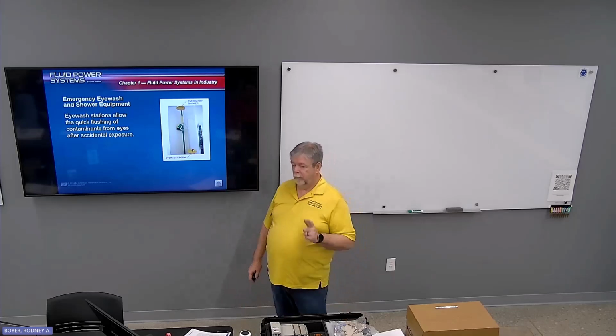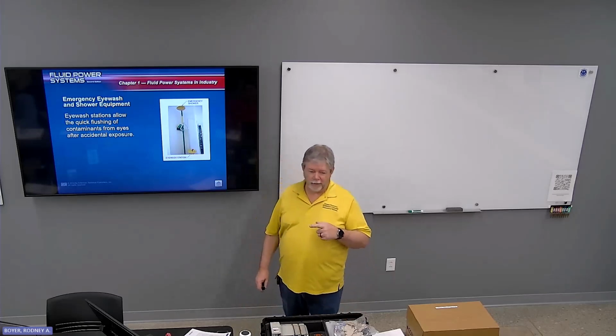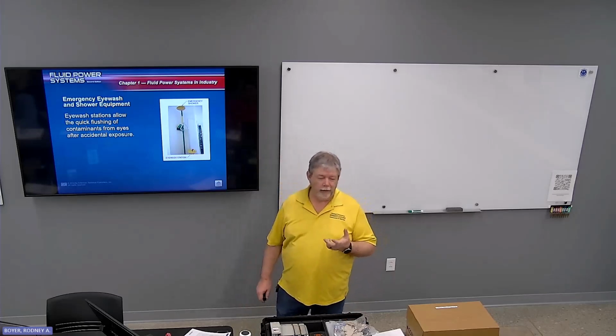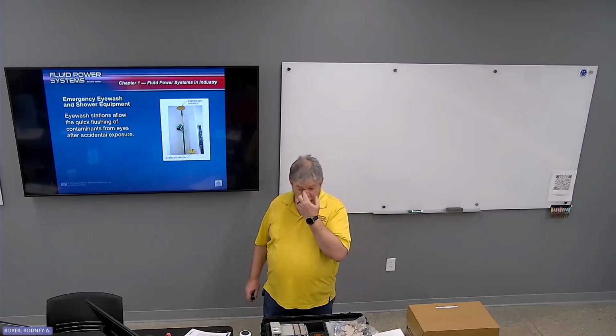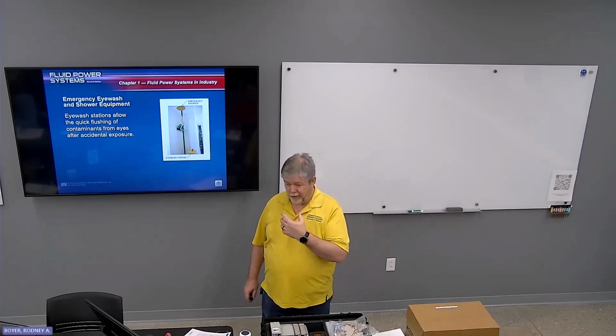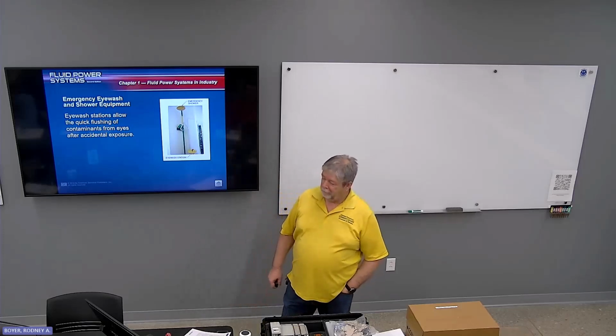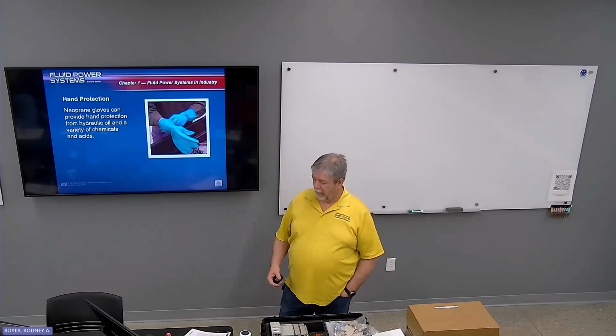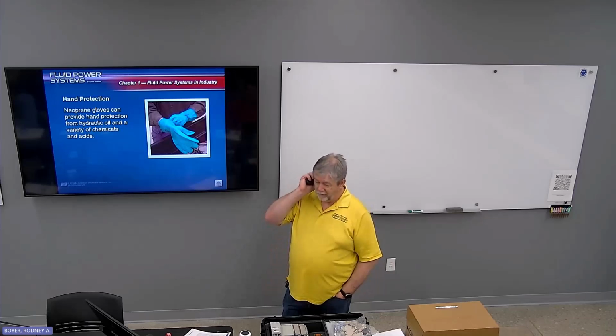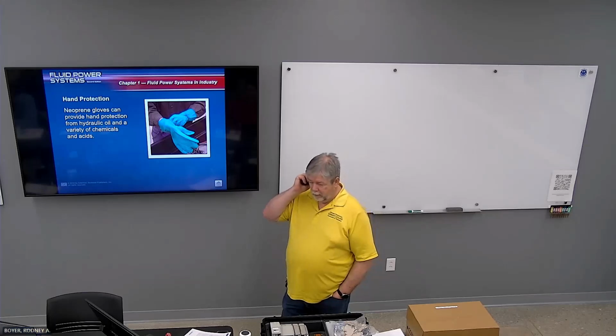When we are working on hydraulics, eye protection will be required. If that stuff gets in your eyes, you're going to know it. You're not going to be happy. Hand protection: neoprene gloves can provide hand protection from hydraulic oil and a variety of chemicals and acids. Not all gloves are created equal.